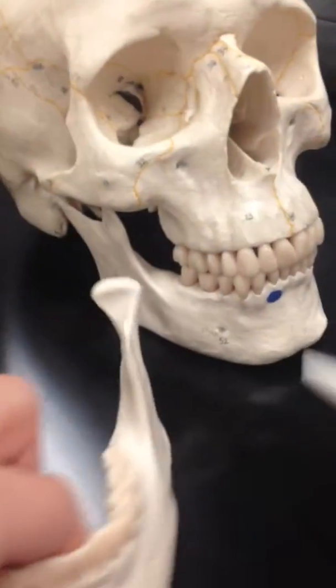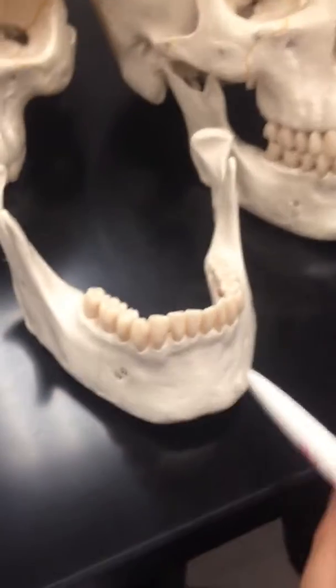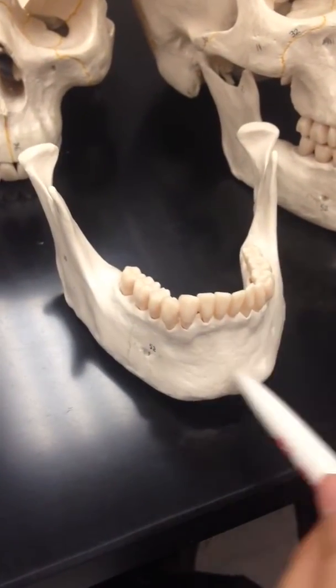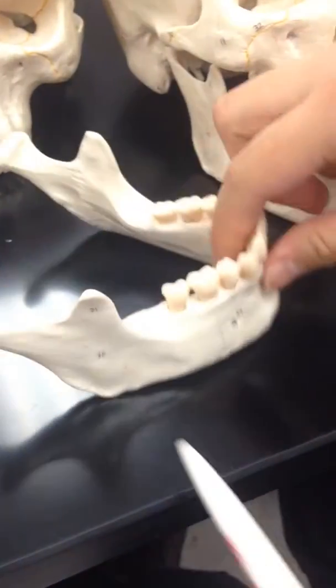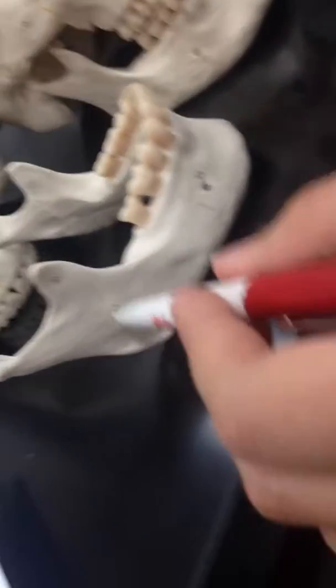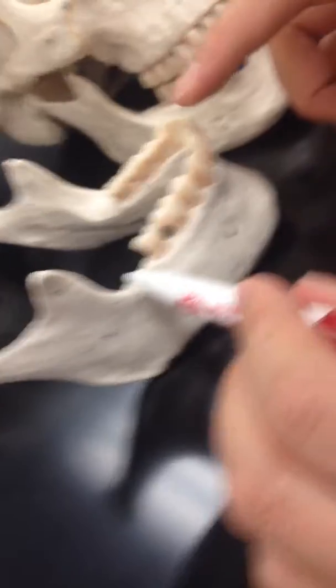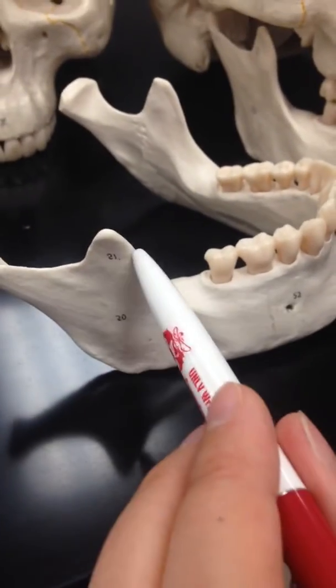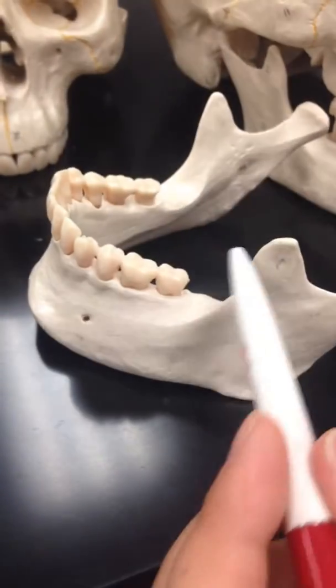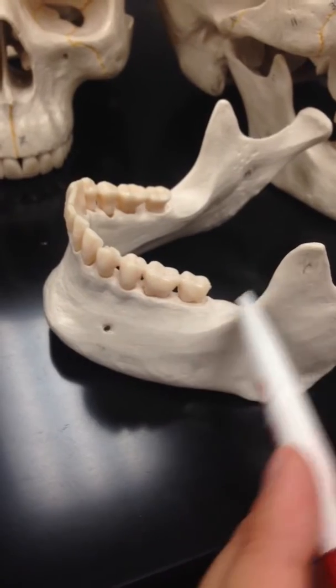This jaw right here is the mandible. The body of the mandible is right here. Then we have the ramus. This area right here is the ramus.